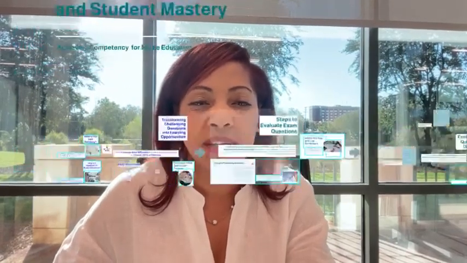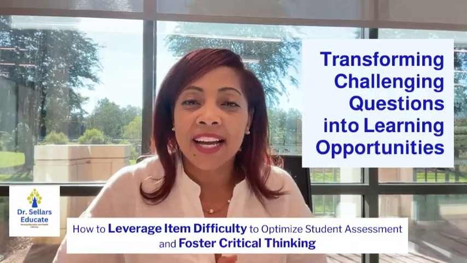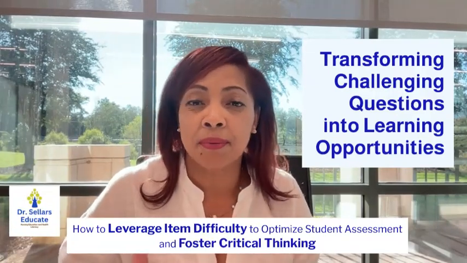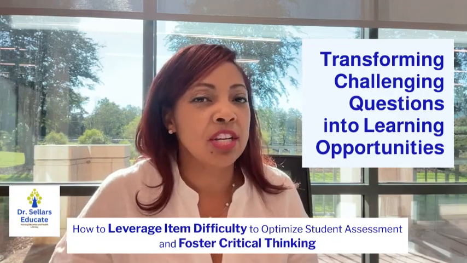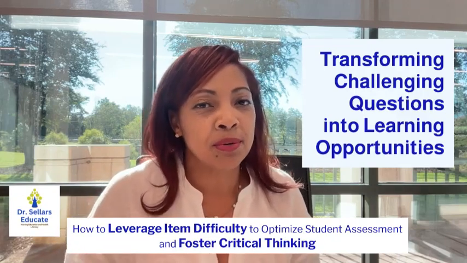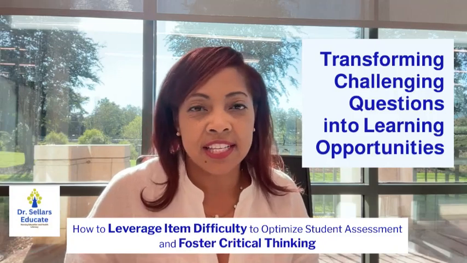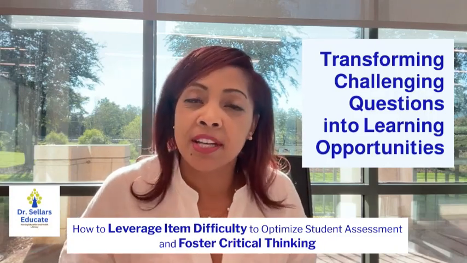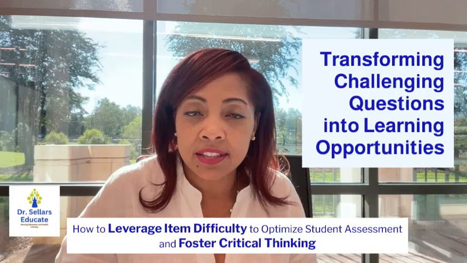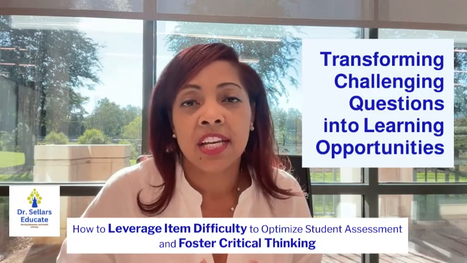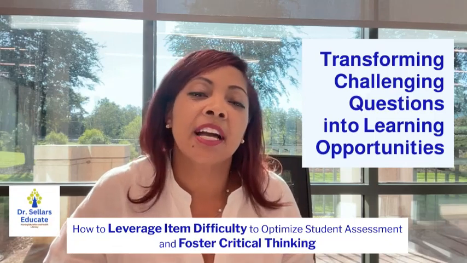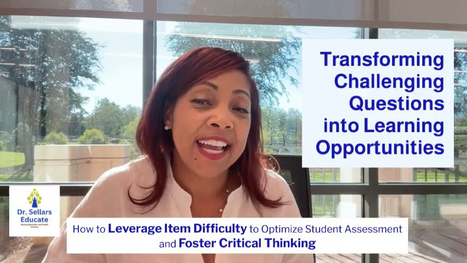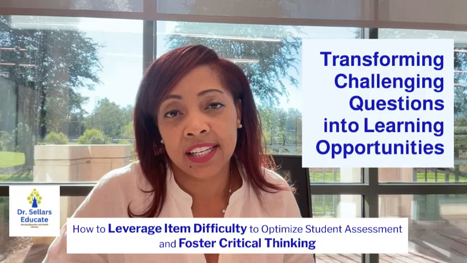And then the third tip, if you haven't already, is to take a look at our thought-provoking question. We realize that some of you may not have seen it, so we will go over it before we reveal the answer. In today's snapshot, we're asking the question and really changing it into a statement. How do we transform challenging questions on an exam into learning opportunities? Well, we're going to talk about every single step that you need to take to make sure you can change this question into an exclamation point. How do we leverage item difficulty to optimize student assessment? And we also want to foster their critical thinking.